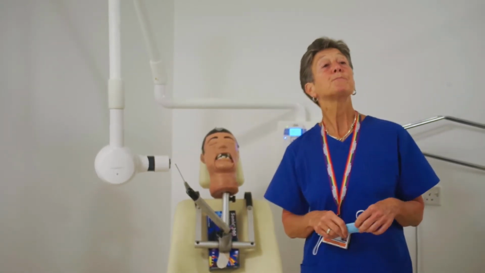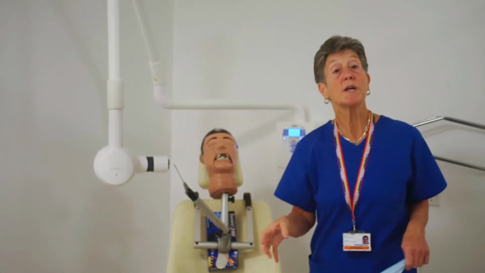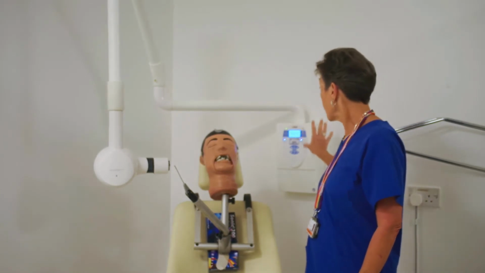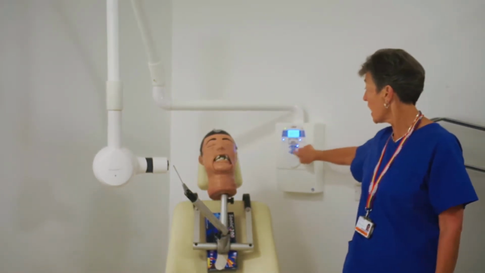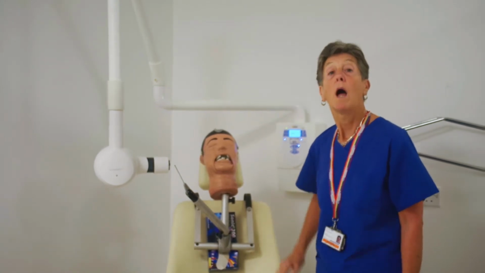Anything else? Selecting the right exposure factors. Absolutely. So before you actually take your radiograph, make sure that you've got the correct exposure time for the area that you are looking at. Anything else?